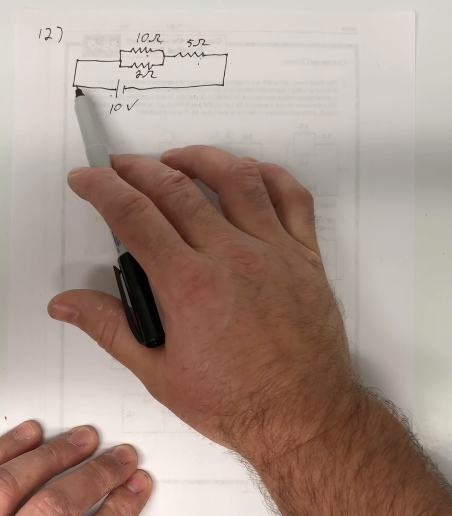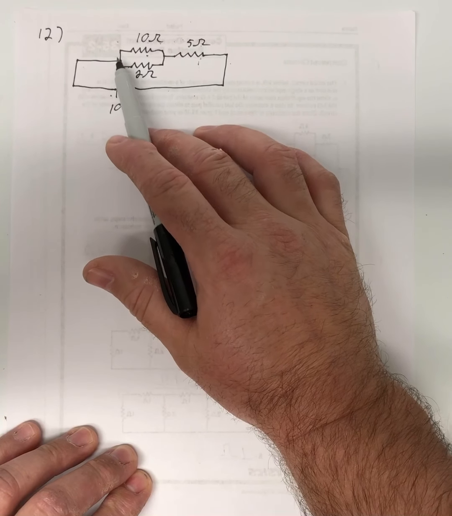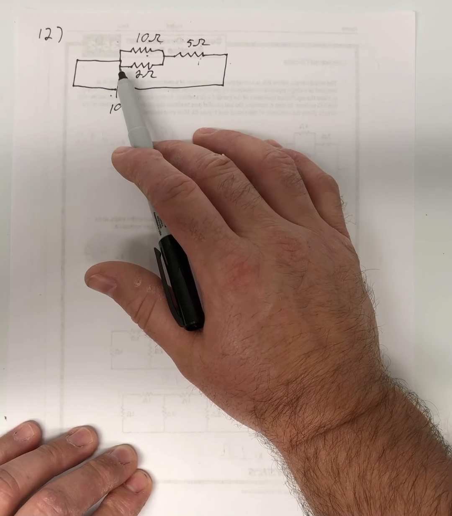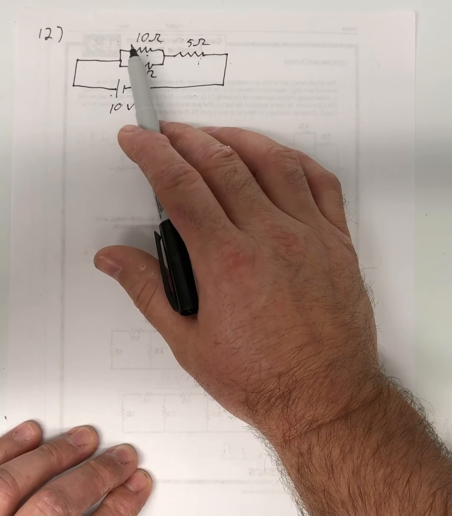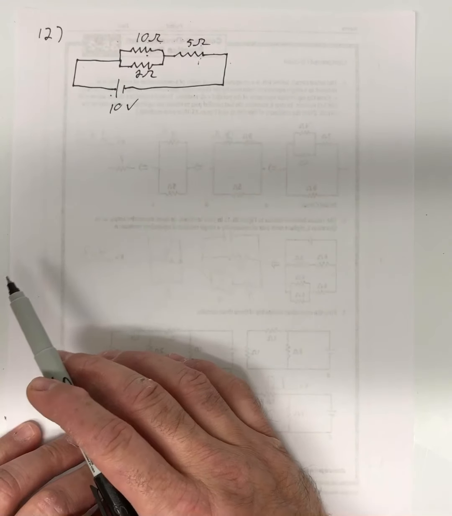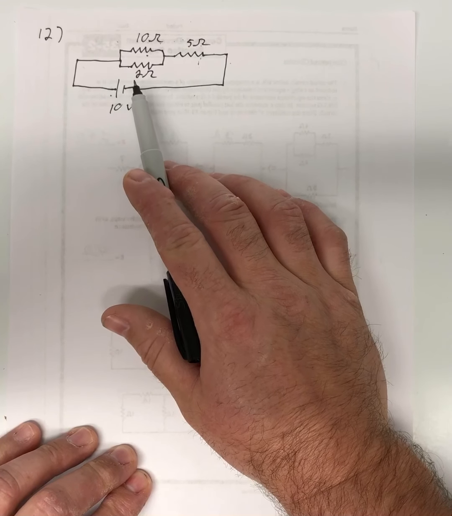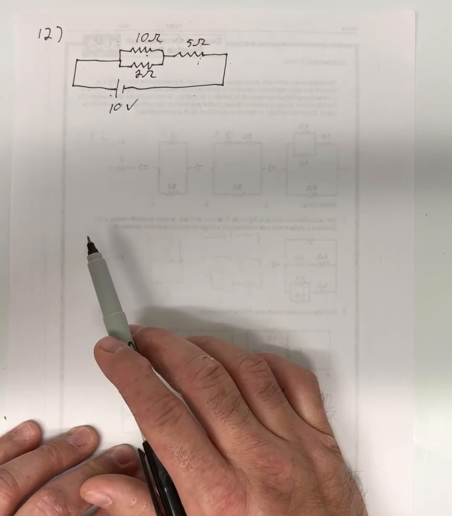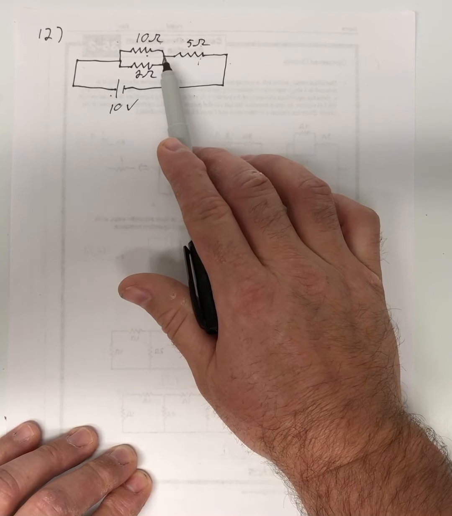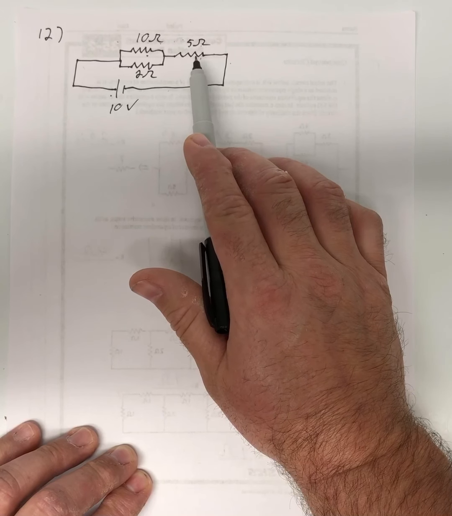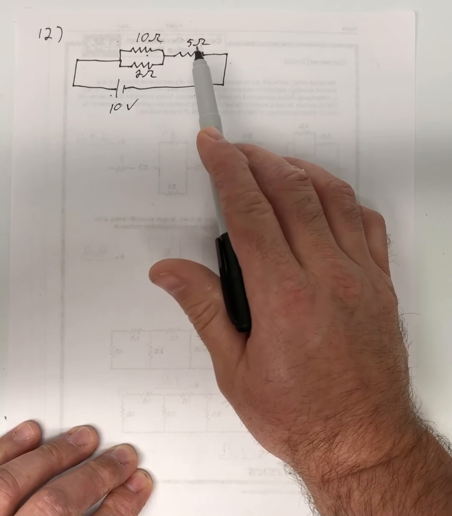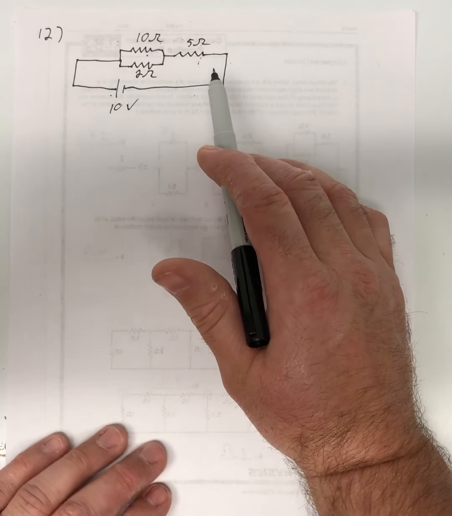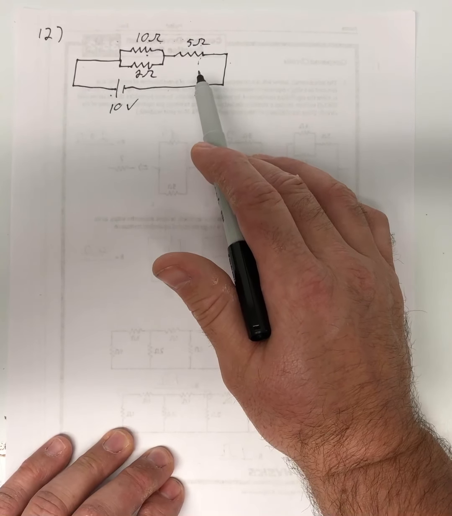The current's going to come from the battery, go to here, and split. Unlike the practices that we've done already, this is not going to split evenly. Some of it is going to go here, some of it's going to go here. And because electricity is looking for the path of less resistance, more of the current's going to go down here than will go here. Now, that current will come back together, and then all of it will travel through this 5. Now, what I want to do here is I'm going to use the Kirchhoff's loop rule in order to try to get this figured out.